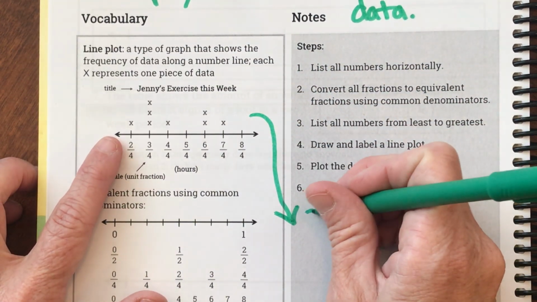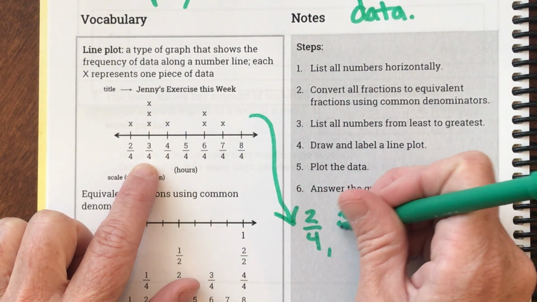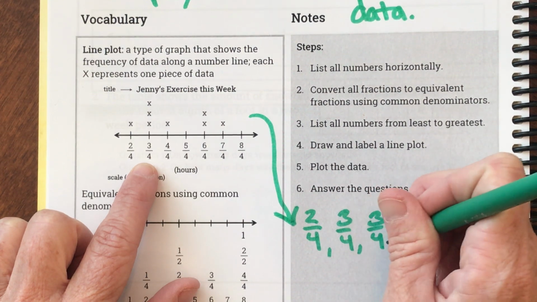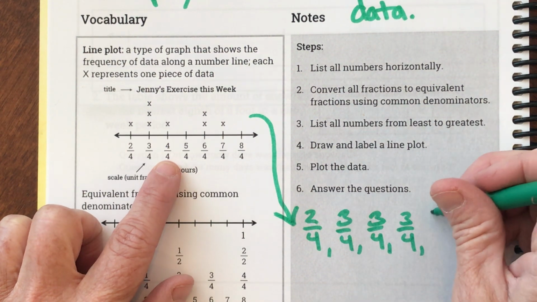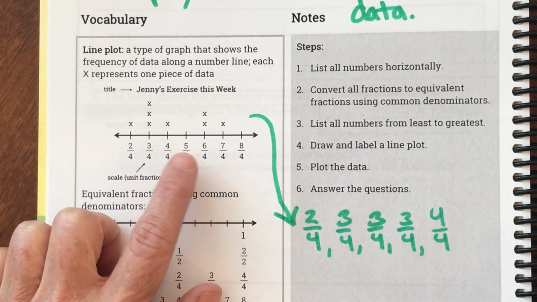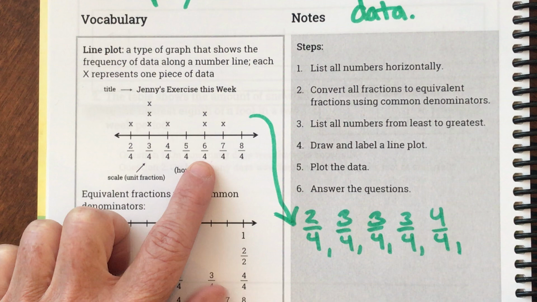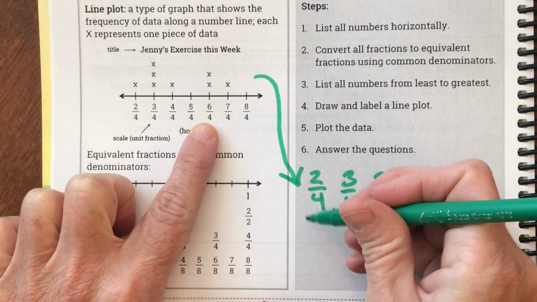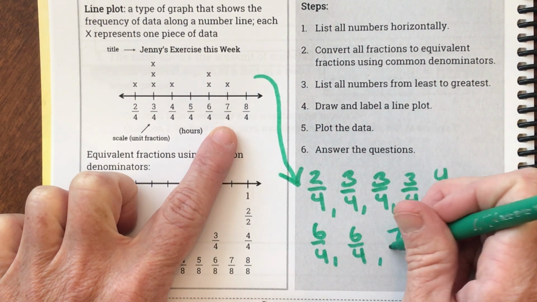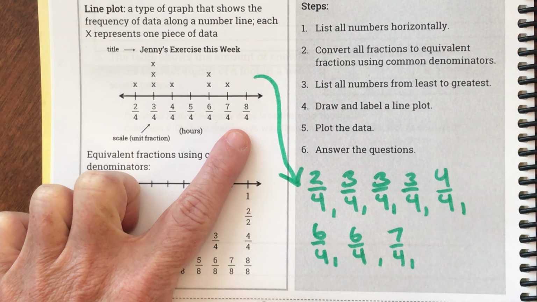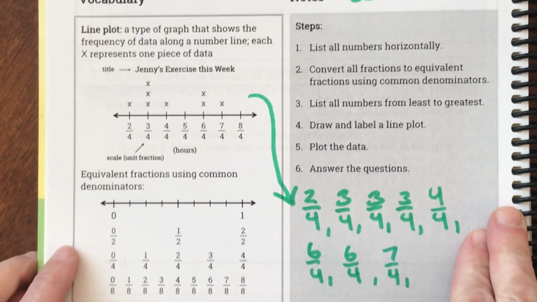So this means that there was 1/2, because there's 3 X's here. That means there's 3/4 3 times. This would be the actual data. There's 1/4, and there's no 5/4, but you still put that on your number line as a placeholder. There's 2 6/4. There's 1 7/4, and there's no 8/4. So this was the actual data that they used to make this line plot.